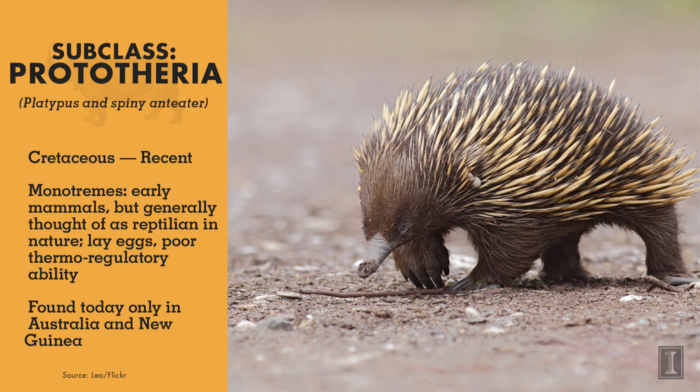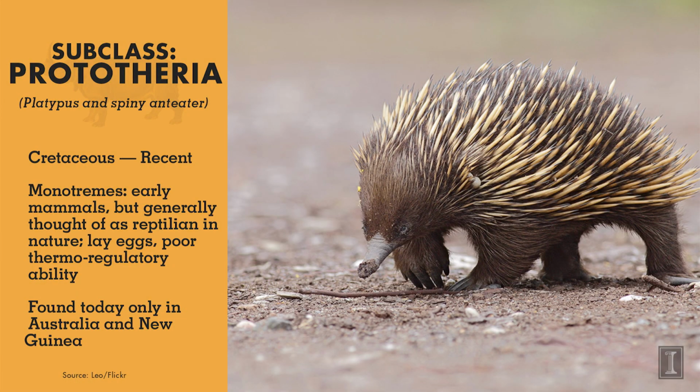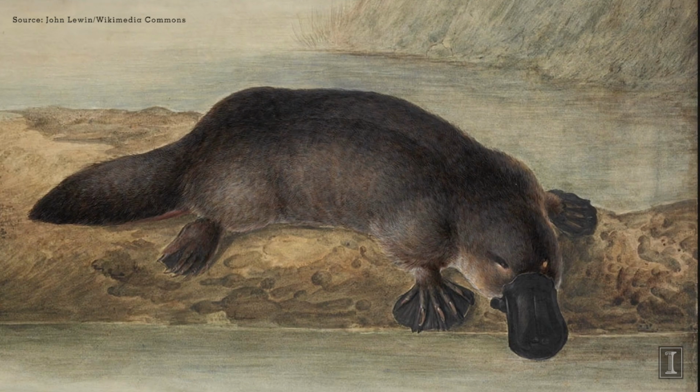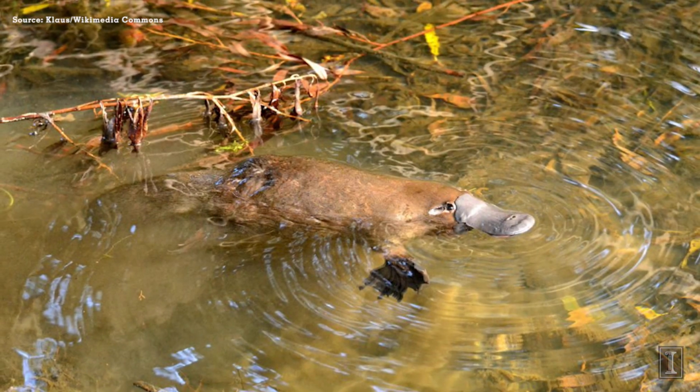Prototherians arose in the Cretaceous, and they're still around today. Some examples, just so you can start thinking about what these look like, are your platypus and your spiny anteater. These are also referred to as monotremes, so another term there for you to remember. These are early mammals, but generally thought of as kind of reptilian in nature, which is interesting. If you know anything about a platypus, which maybe not many of us do, they do lay eggs actually. That's a connection to reptiles that we're making here with these monotremes.